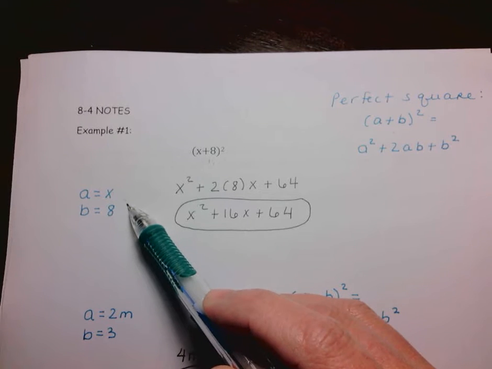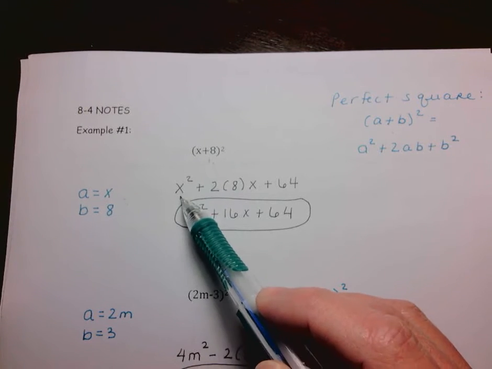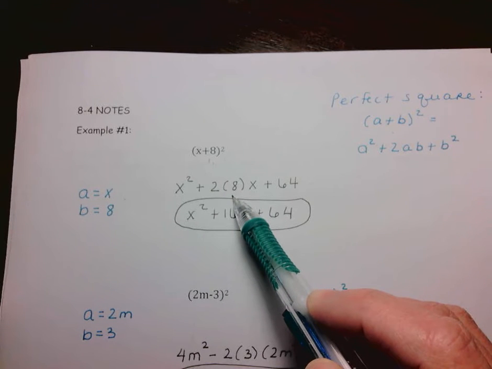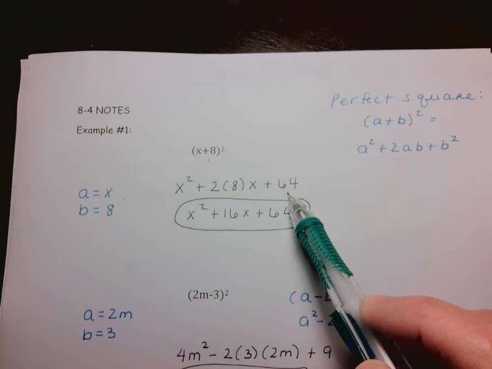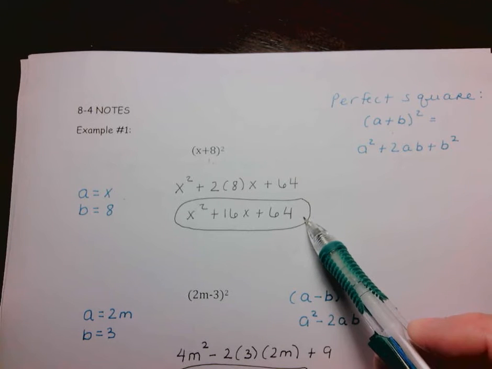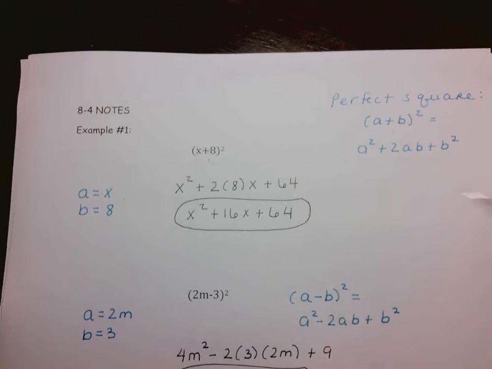I'm going to do a squared, so that becomes x squared, plus 2ab, plus b squared, which is 64. And so that's my answer. Pause the video and make sure that you understand what I did here.